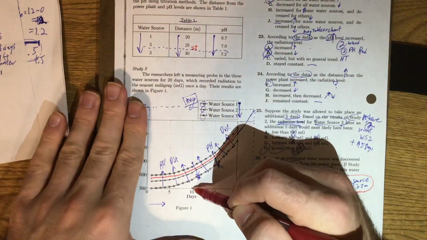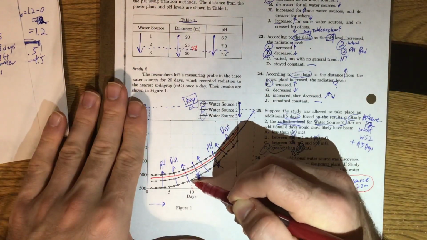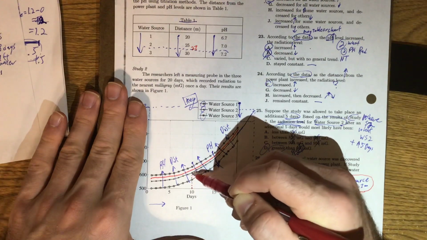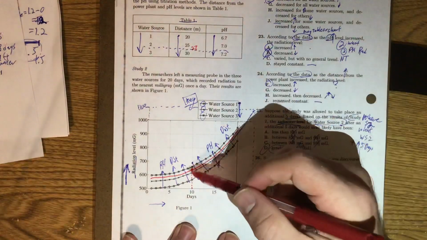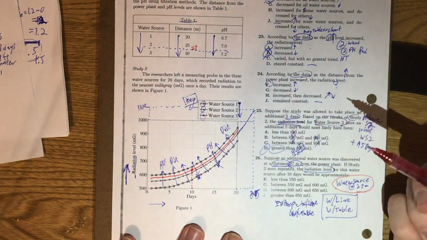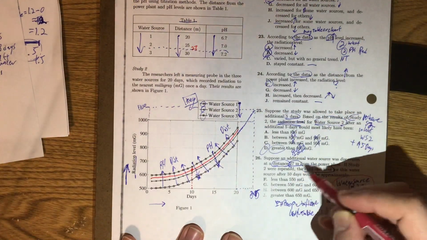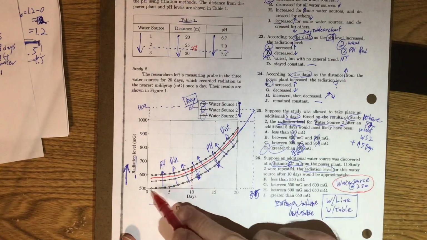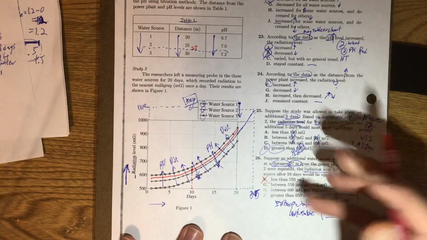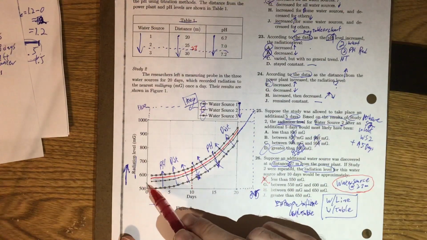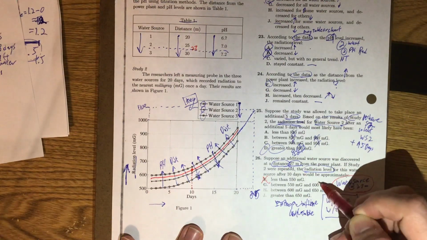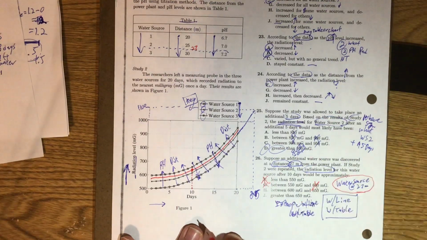On day 10, that's where they want me to look. So I'm drawing my dotted red line up to that, and this is where it would be. It'd be somewhere in between 600 and 700, maybe at 650. It would definitely not be less than 550 if we go back to the problem. Well, definitely not under 600, so G's out.